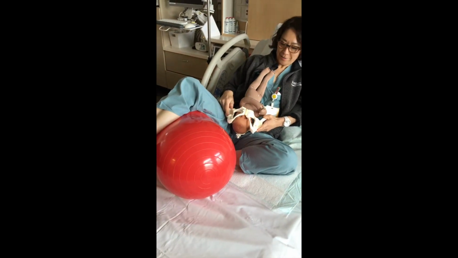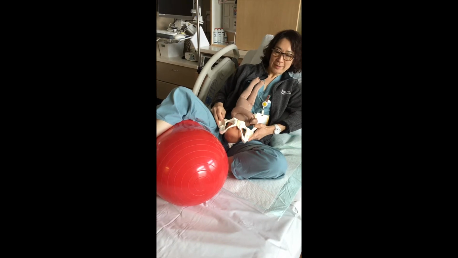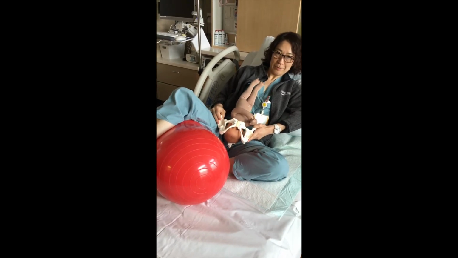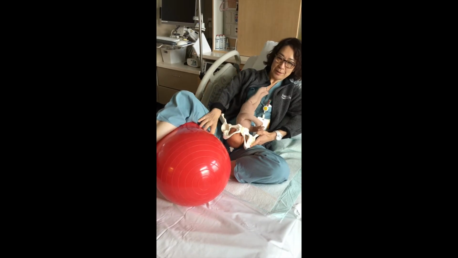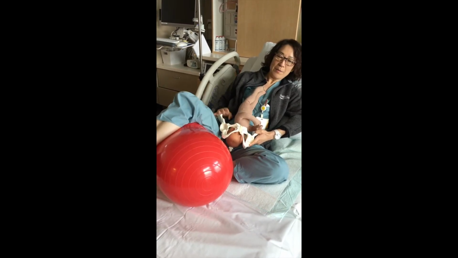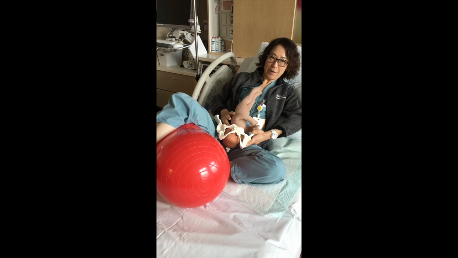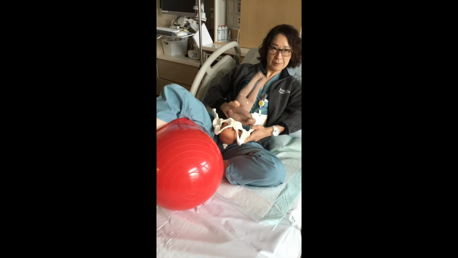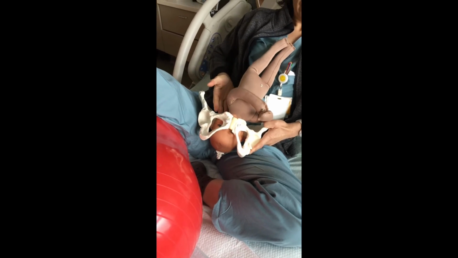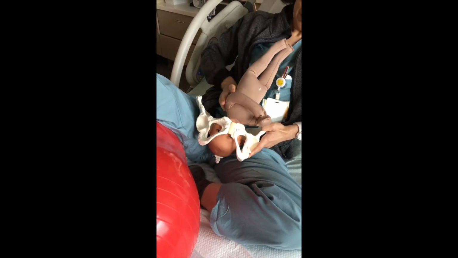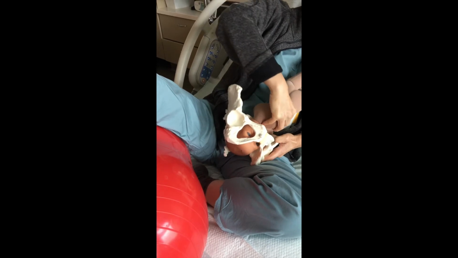Sometimes I see patients resting with the epidural this way, using a peanut ball, and resting the leg up. But this really is not working well, because the baby's heavy part is still on the lower side, and the baby needs to really rotate this way.